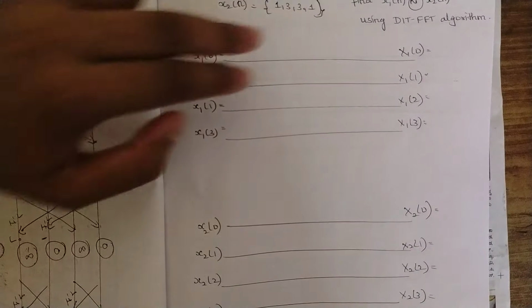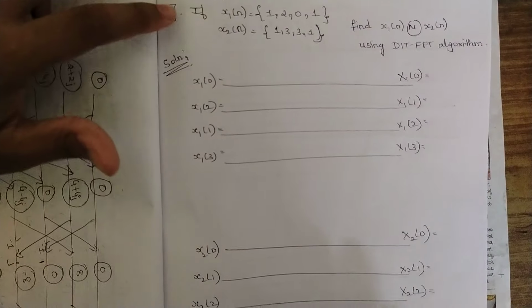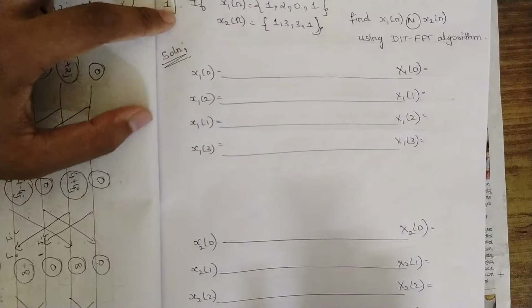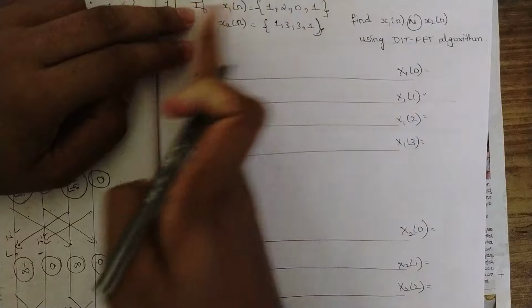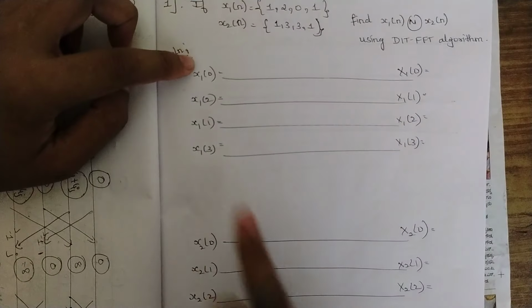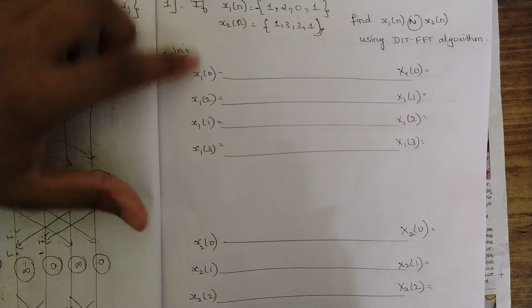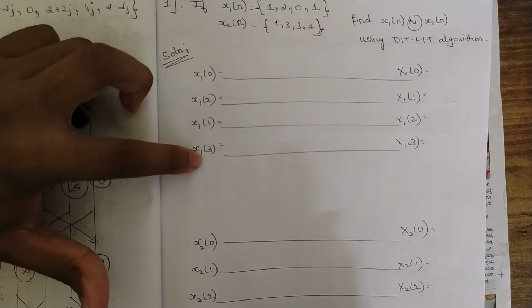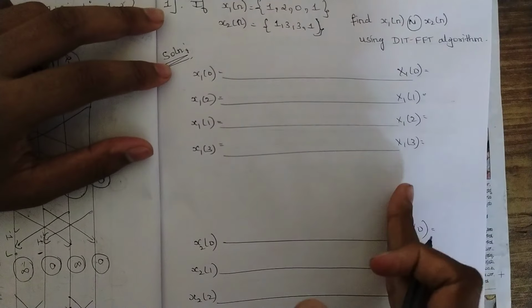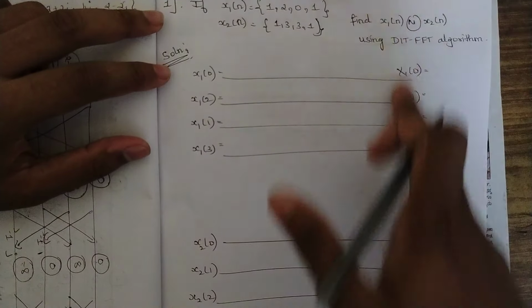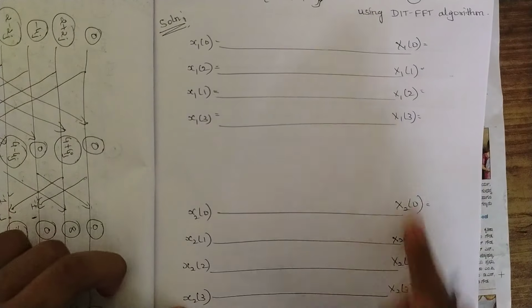As you can see, I have made two separate lines here, because we are going to do DIT two times, for these two sequences. In DIT I have told you, the input side the order would be shuffled, that is 0, 2, 1, 3, and on the output side it would be in the orderly manner, 0, 1, 2, 3. For both of these I have written.